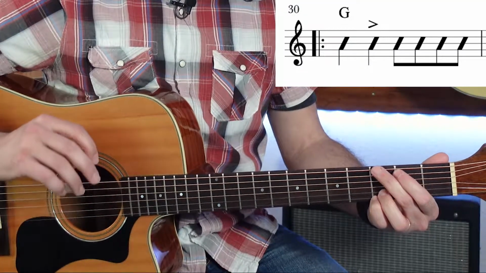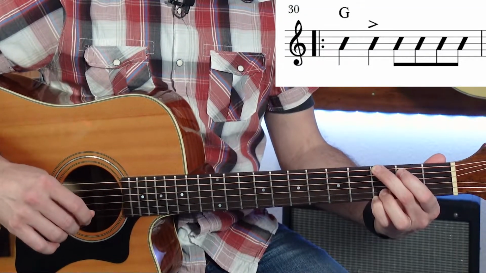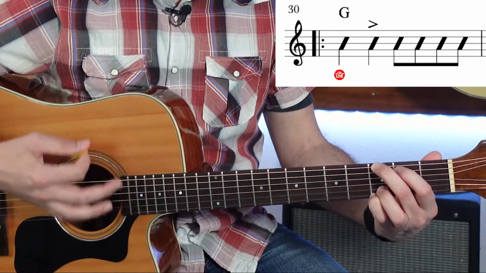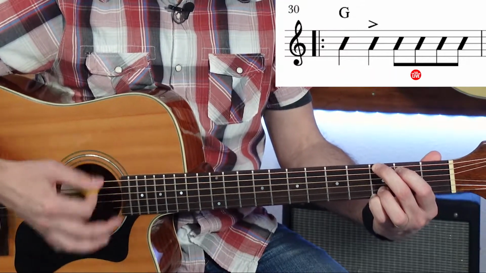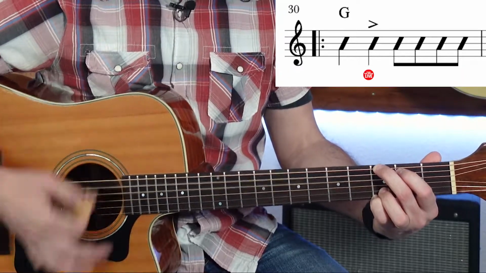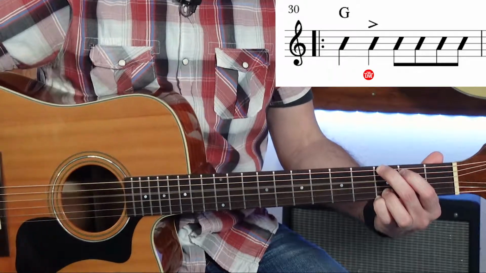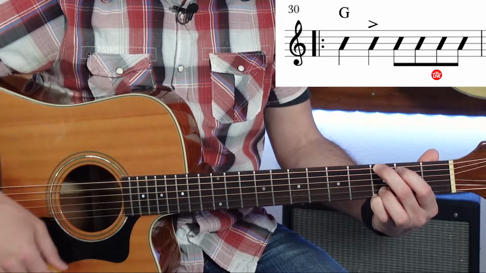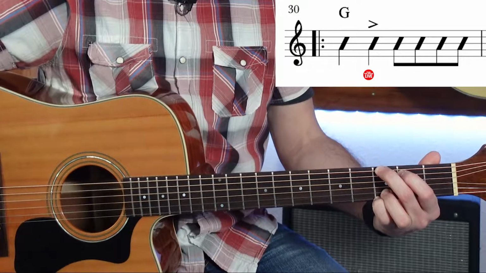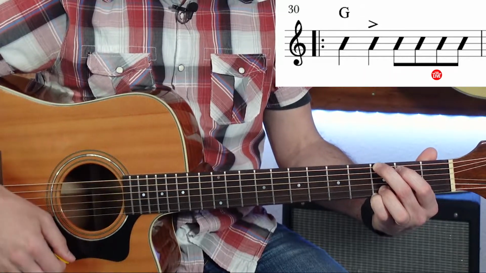And that's it. Now all we need to do is plug in a chord so we can hear. And you're gonna notice that that accent is gonna make even more sense. Let's use G major. 1, 2, 3, and 4, and 1, 2, 3, and 4, and. Down, up, down, up, down, down, down, up, down, up.